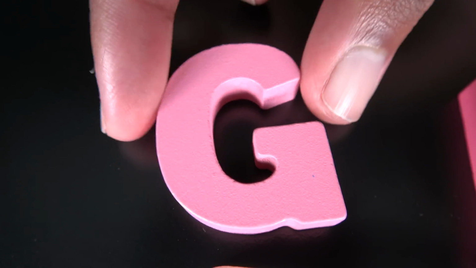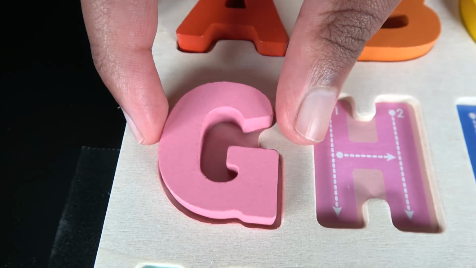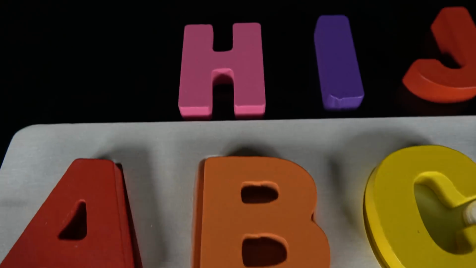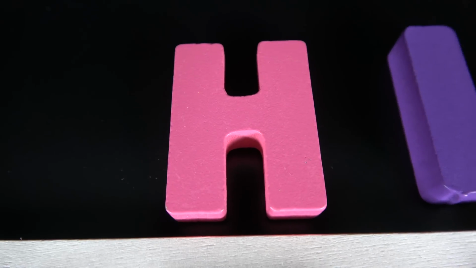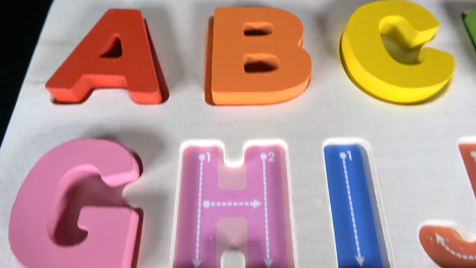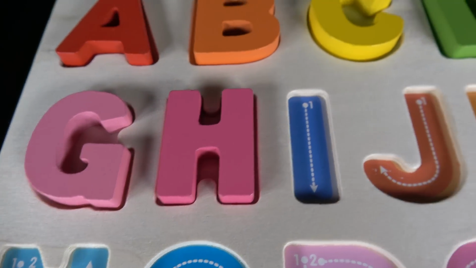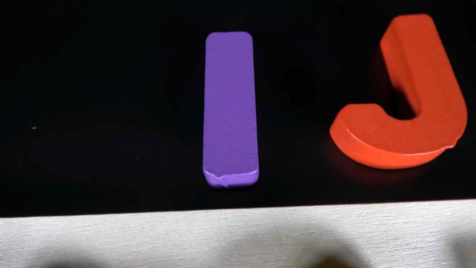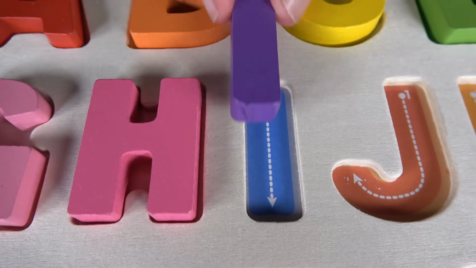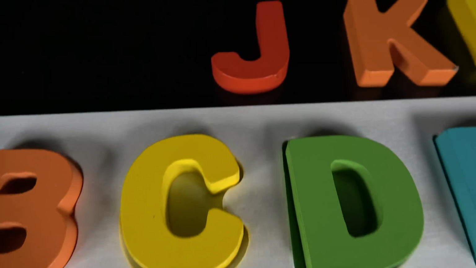This is the letter G, and the letter G will go here. This is the letter H, and the letter H will go here. This is the letter I, and the letter I will go here.